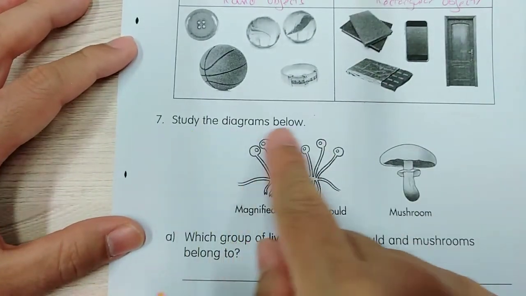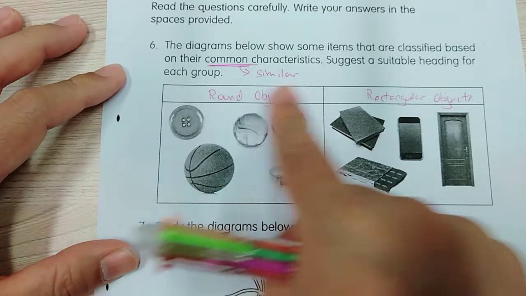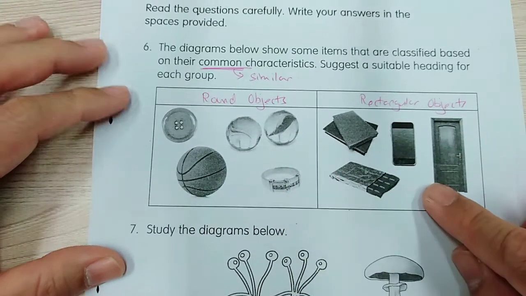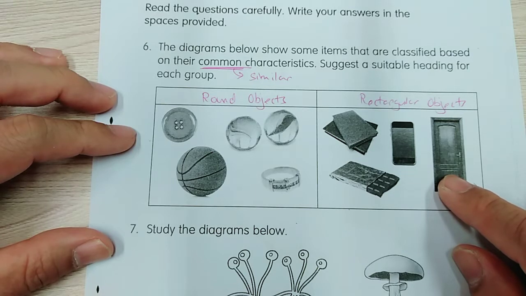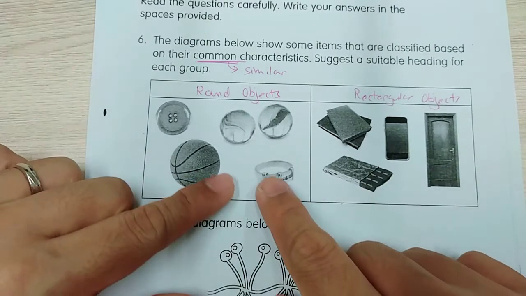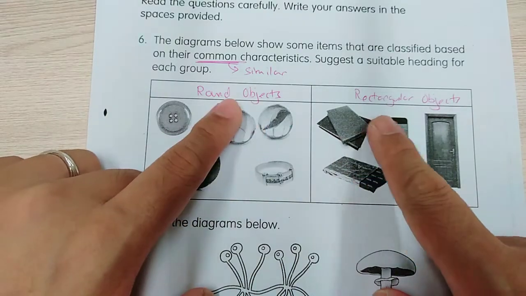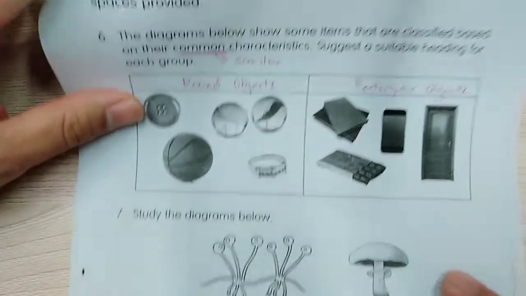Now study the diagrams below. So sorry, let's go back to this. So why is this question important? Because in the topic of diversity, you learn the important skill of classifying different things, different living things and non-living things by their observable characteristics, by their properties. So here, you will notice that shape is also something you can use to classify objects.